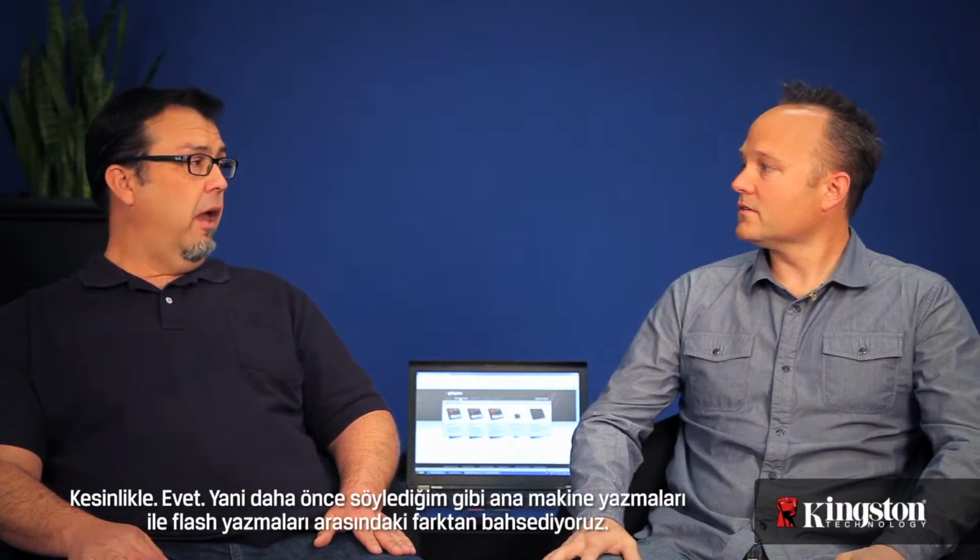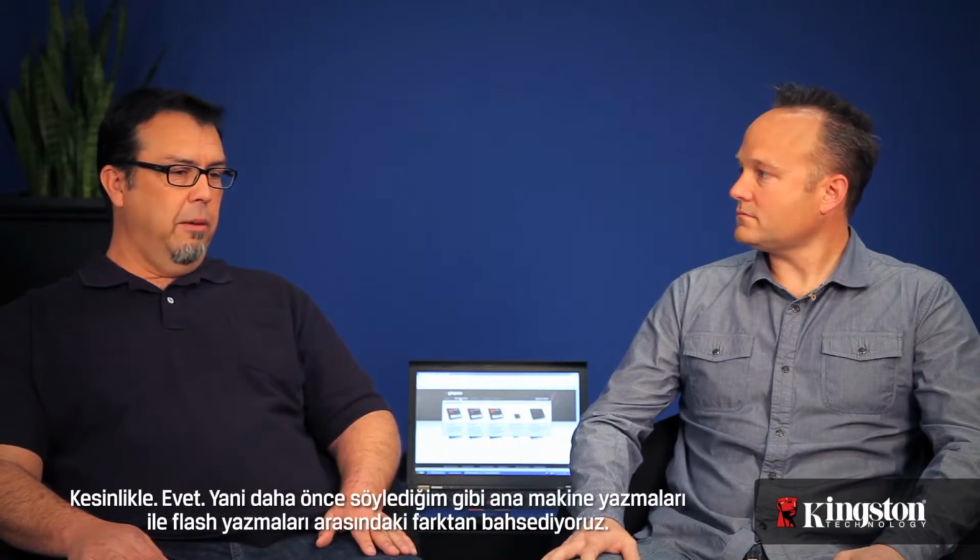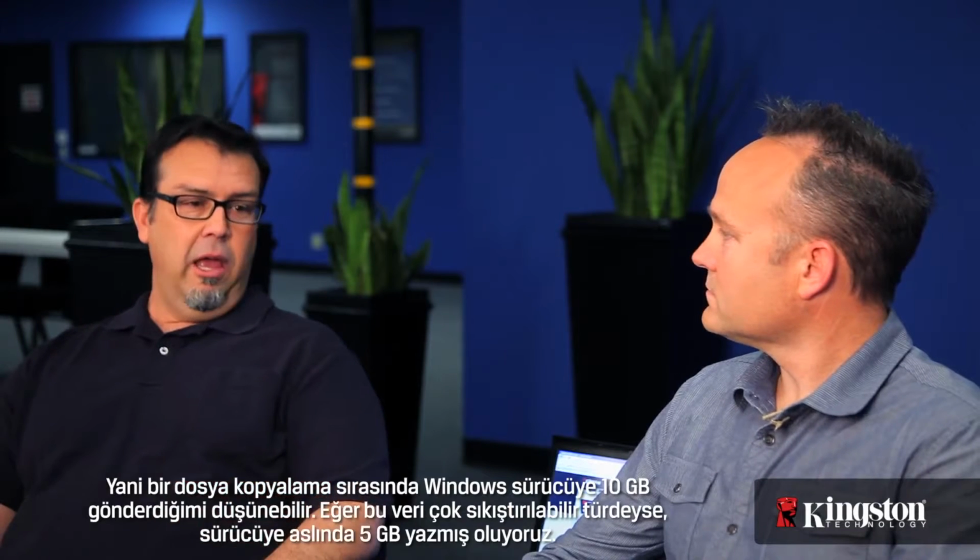So essentially what you're saying is we're actually writing less to the SSD than what's coming from the host. Definitely. We're talking about the difference between host writes and flash writes. So maybe during a file copy, Windows thinks that I sent 10 gigs to the drive. If that data is very compressible, we effectively could write 5 gigs to the drive instead, essentially doubling that NAND life. And so again, I think it's a really big deal.